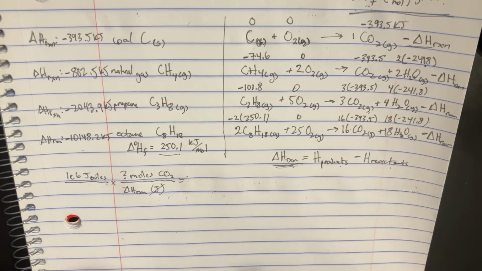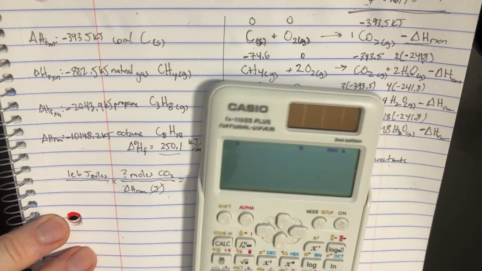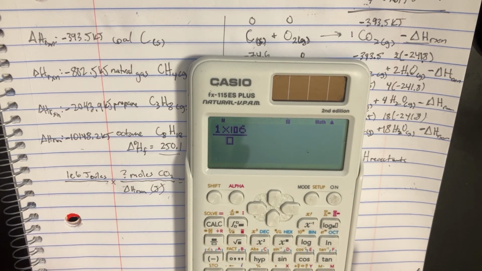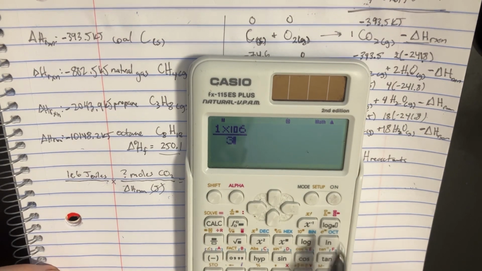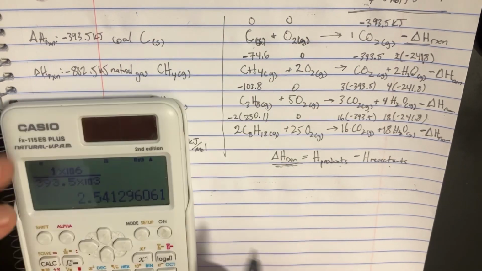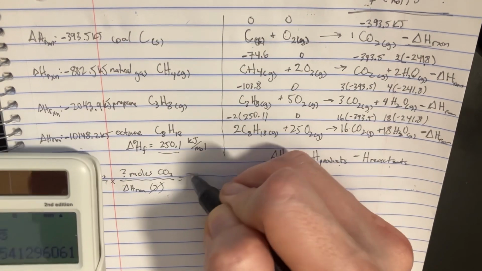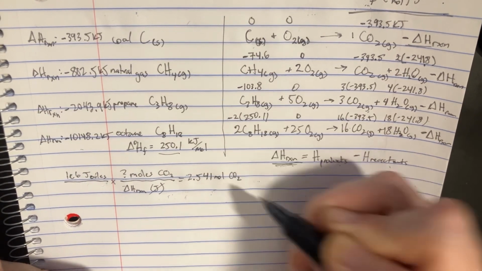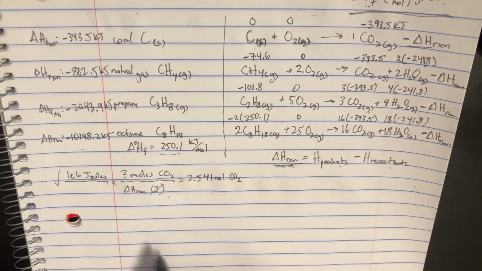So the ΔH_rxn for that one was 393.5. So let's take our megajoule and divide that by the 393.5 e to the third, because it's a kilojoule, and we're left with 2.541 moles of CO2 produced in the first reaction.